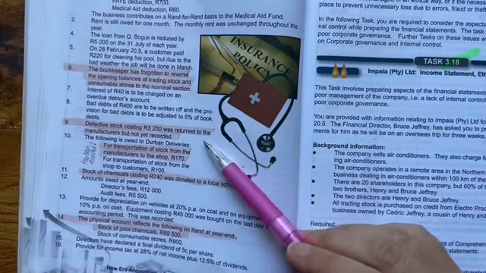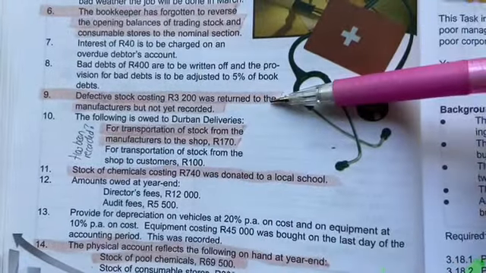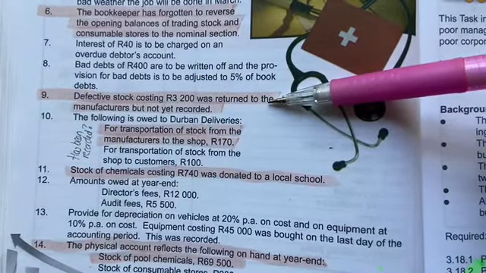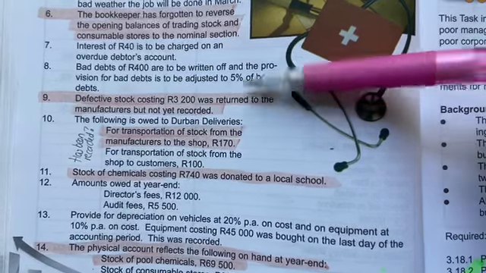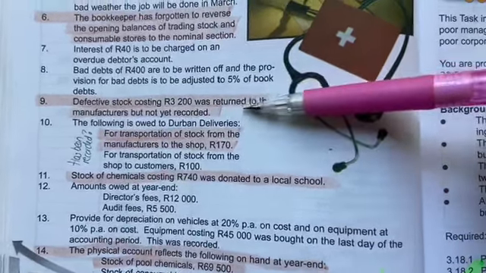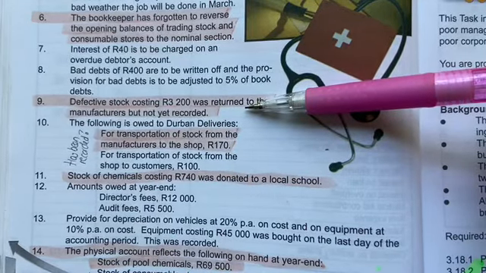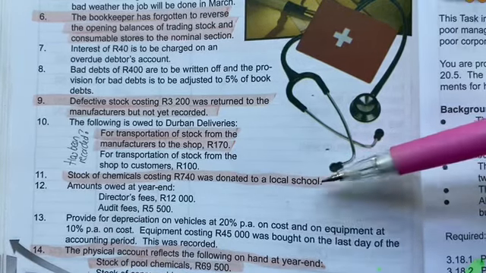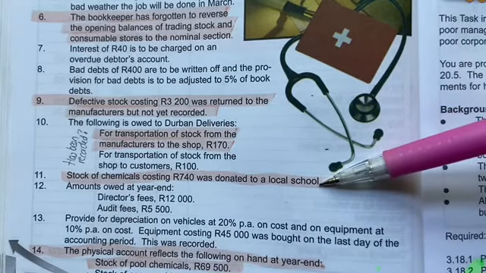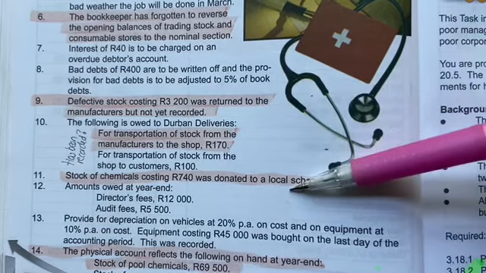Then I'm going to adjustment number 9. Okay, sorry, I was interrupted there. I was with number 9. So number 9 talks about defective stock, and the word returned is used in there. So that's the stock that I'm going to minus from purchases, you'll see just now. And also what I'm going to minus is number 11, where they talk about donating some stock to a school. That means my purchases will also go down. So those two I'm going to minus from purchases.